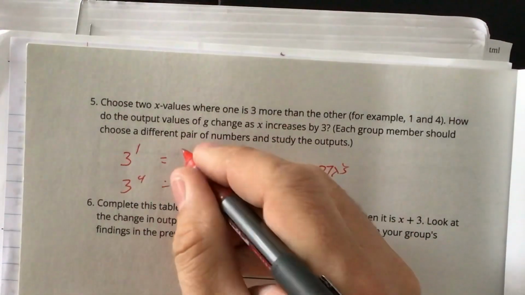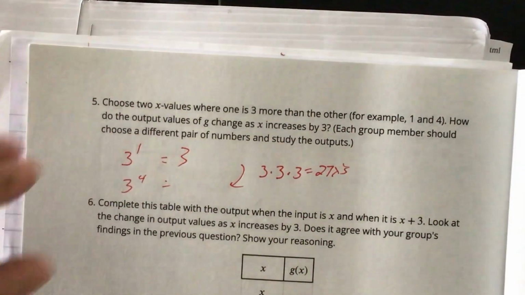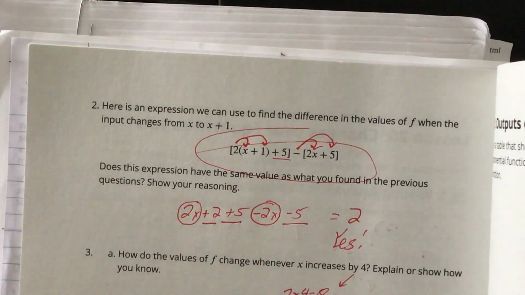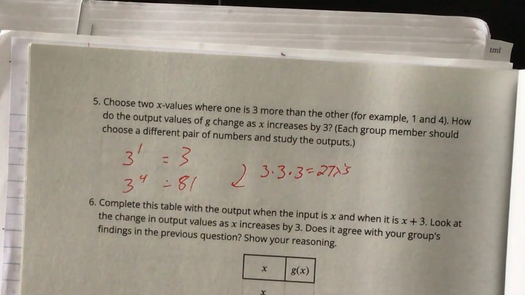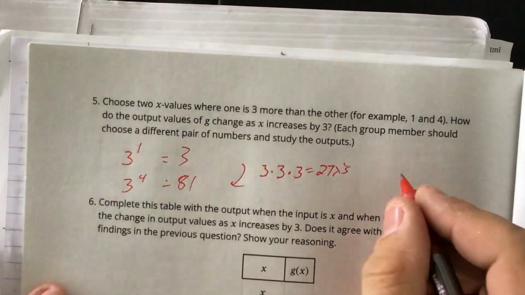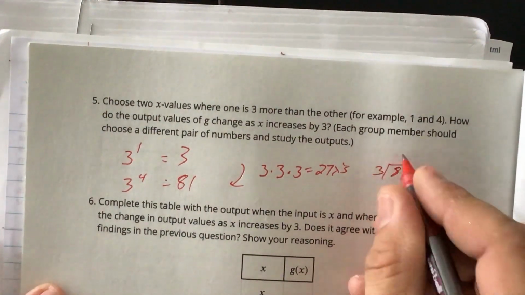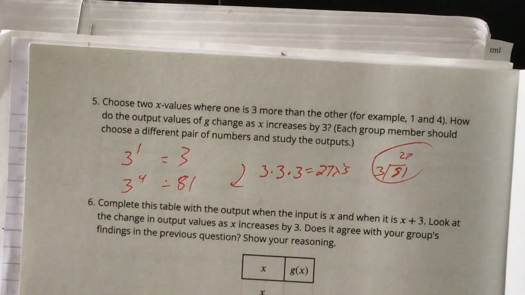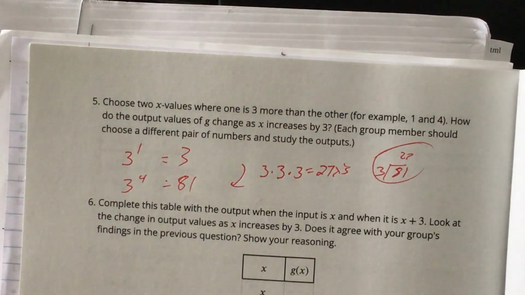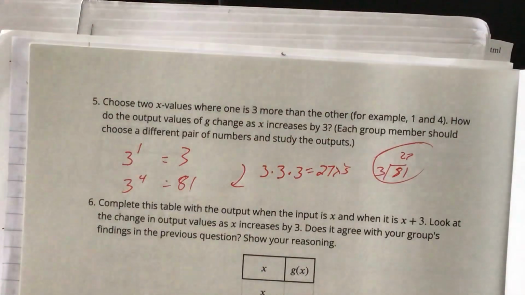We can check it. 3 to the first is 3. 3 to the fourth is 81. What's 81 divided by 3? 27. Every step is 3 times bigger. So 27 times bigger if you take 3 steps.